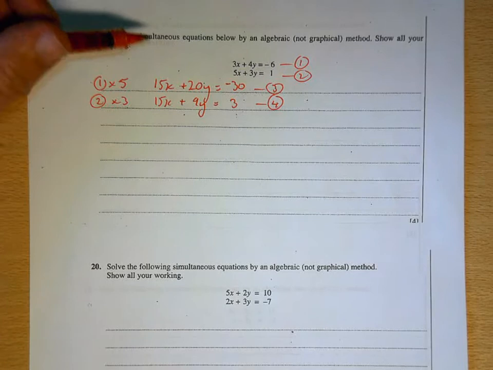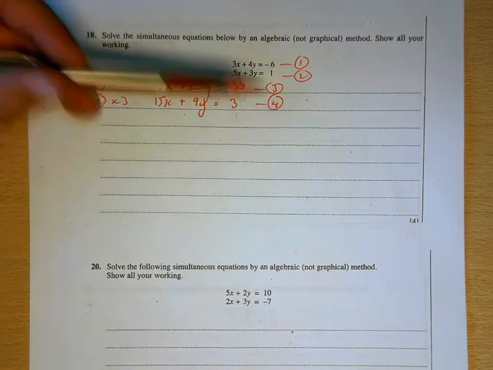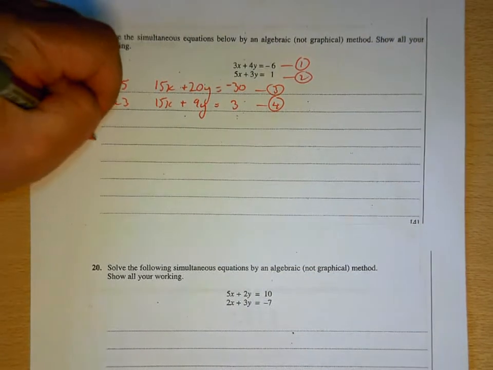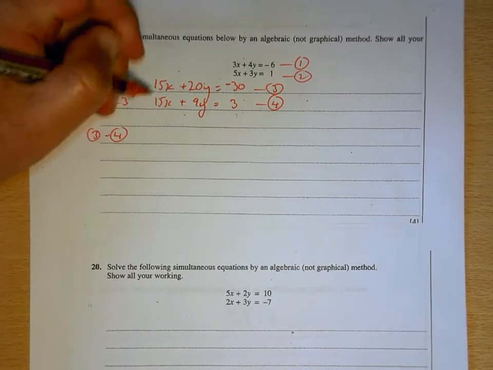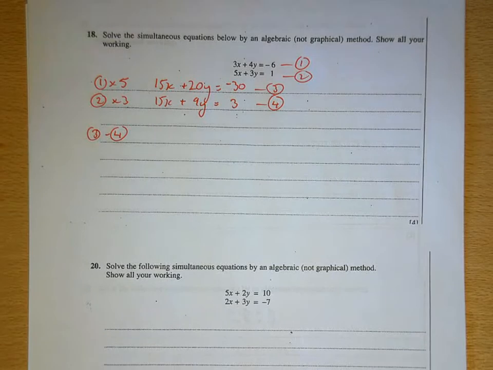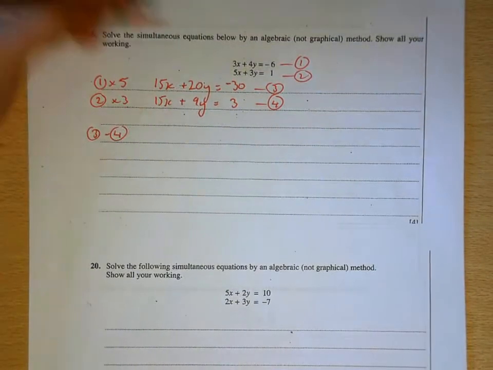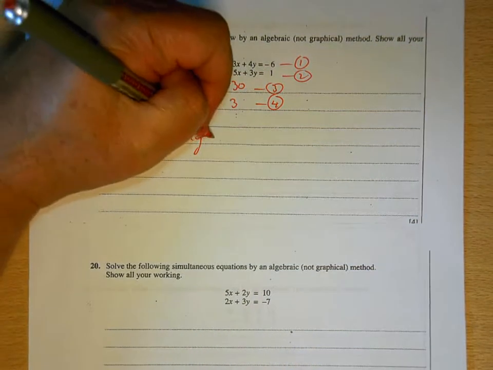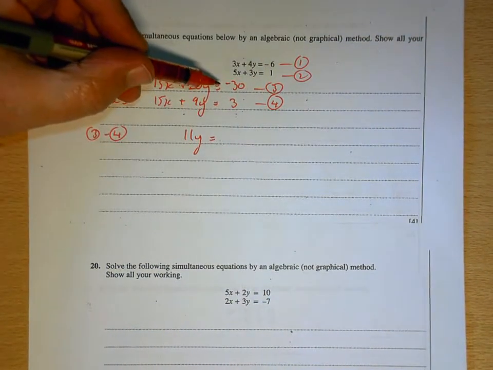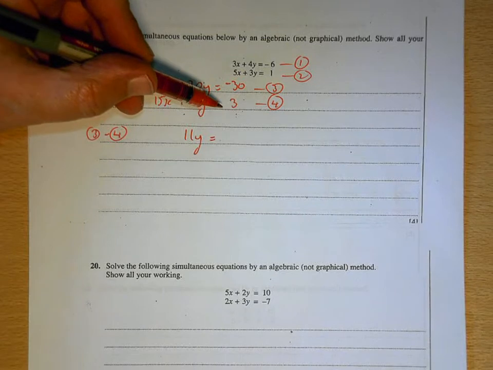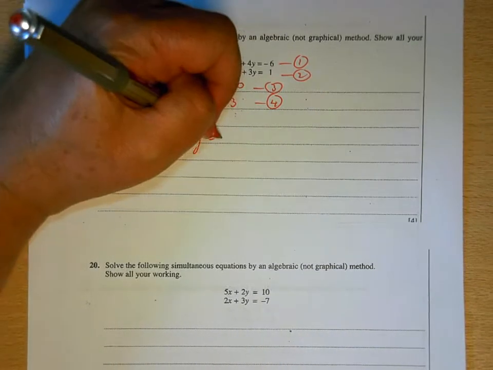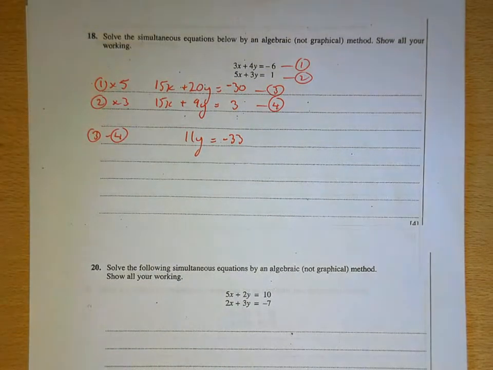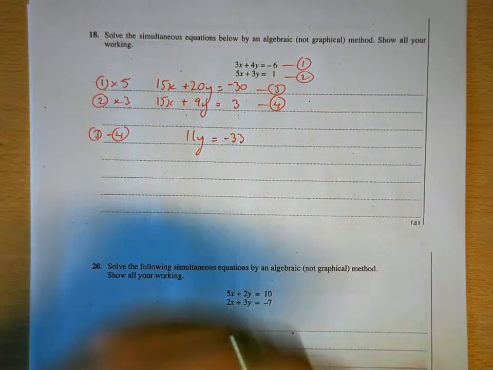Now we're subtracting, and again we'll stick to the method. 3 take away 4, top line take away bottom line. 15x take away 15x, gone. 20y take away 9y, 11y. Now, negative 30, take away another 3, that takes us to negative 33. We're going down the number line another 3.